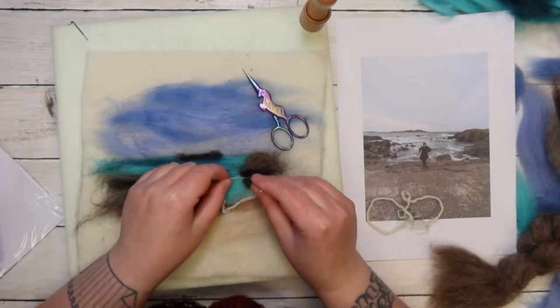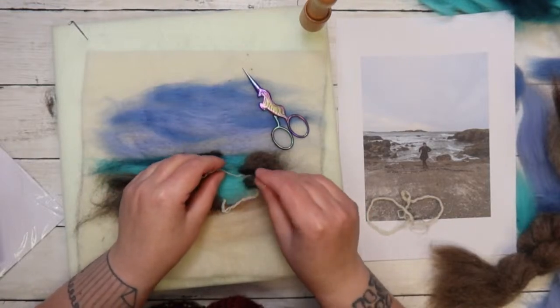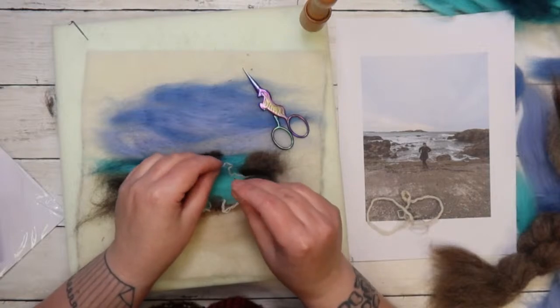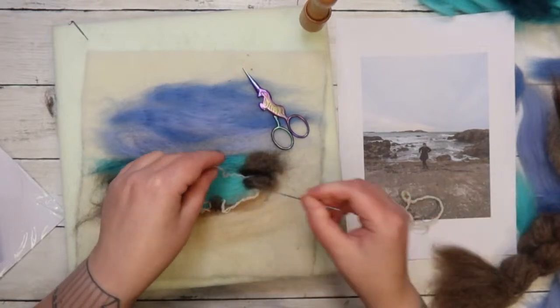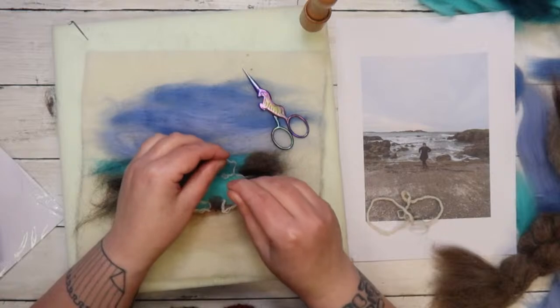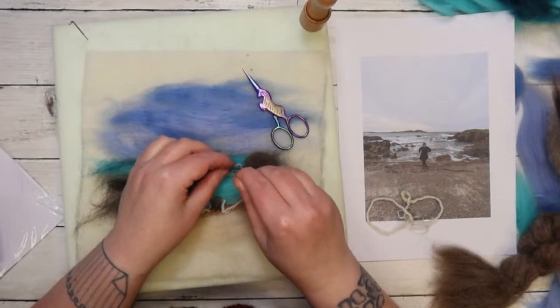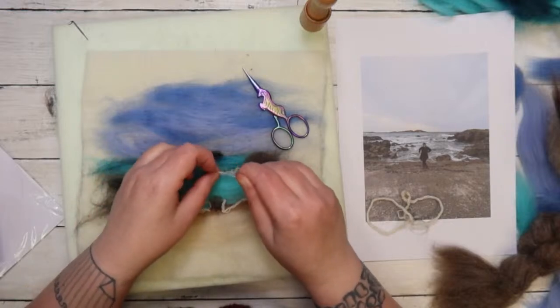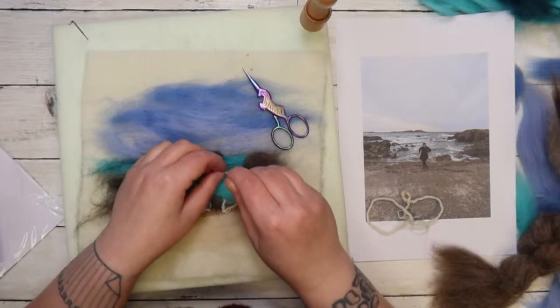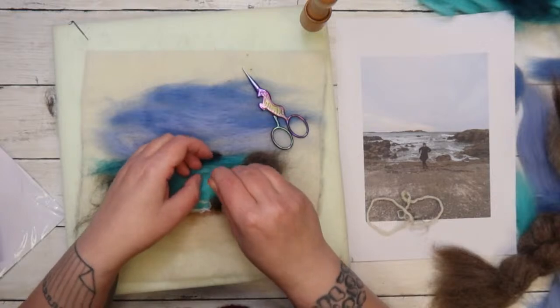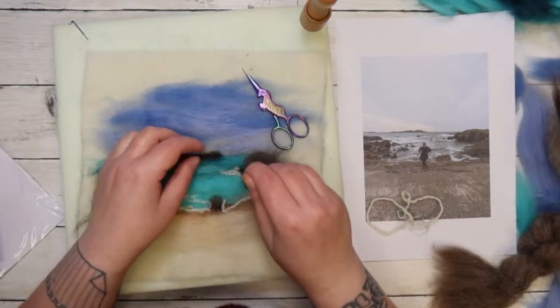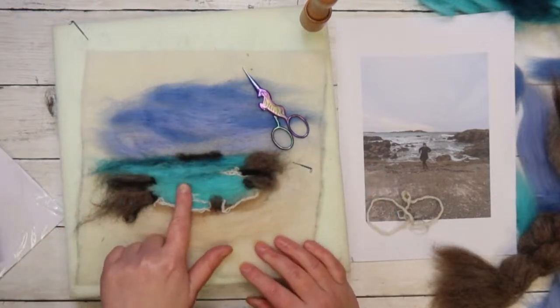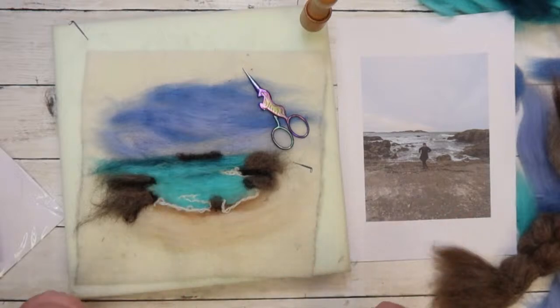So wherever these rocks are, like there's a big wave crashing there, I'm going to do a big amount there. And again, there's a nice big area there, showing off how stormy it is.